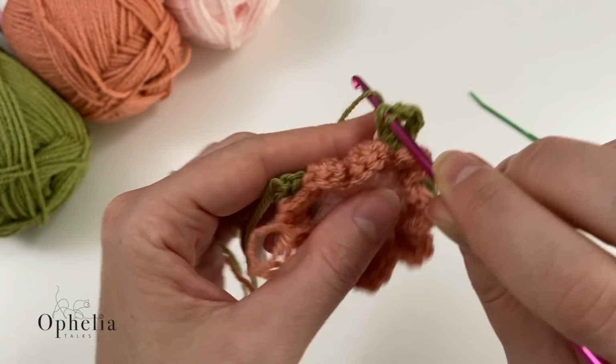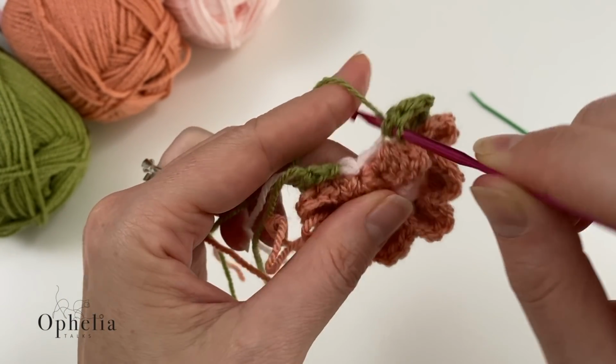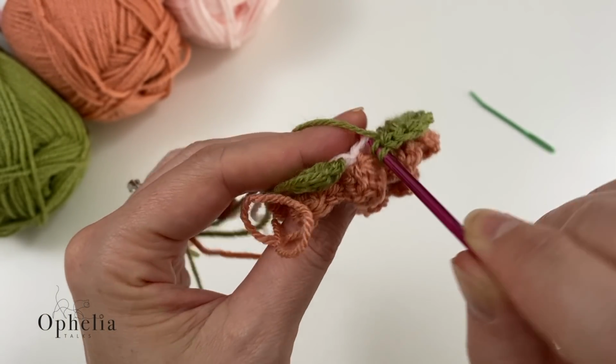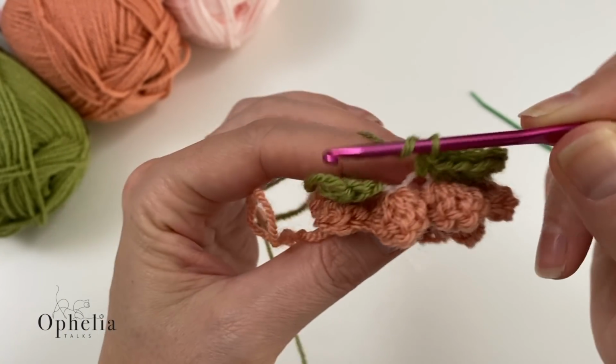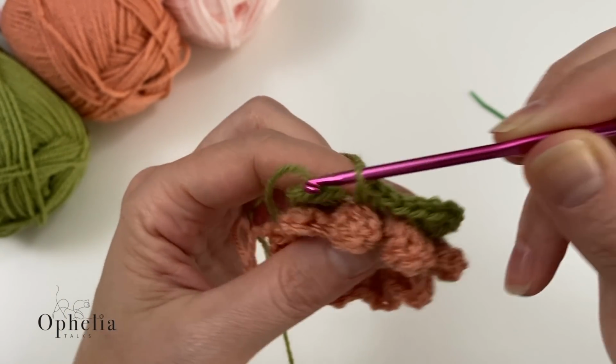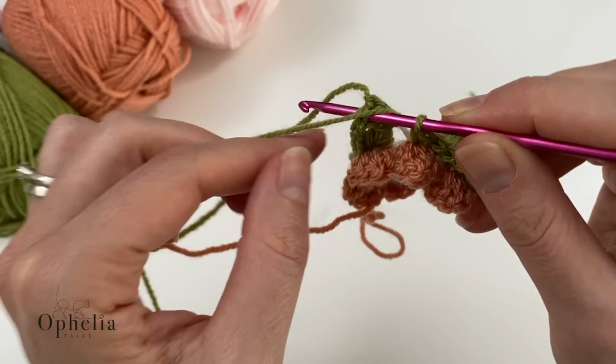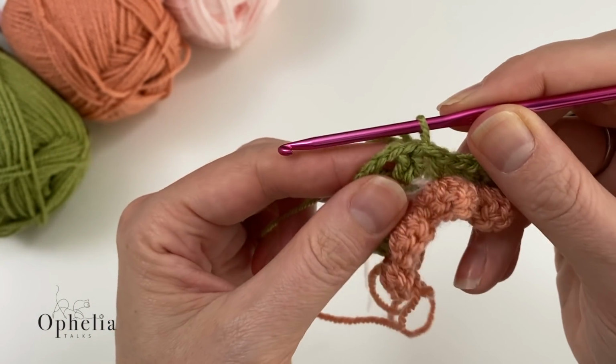Doing the same stitches as we are used to. And indeed here I have 3 locations left for my half double crochets. There we go. And then we do our slip stitch into the V there and we close the round.